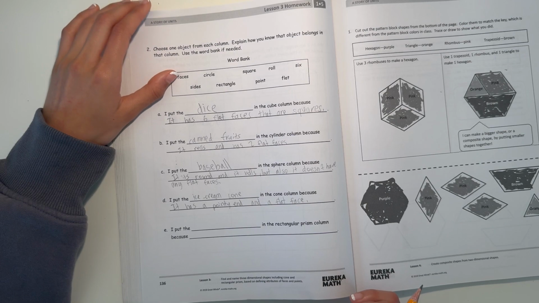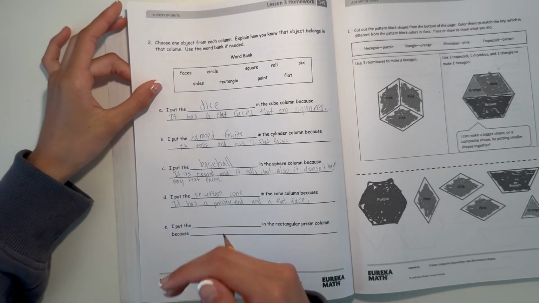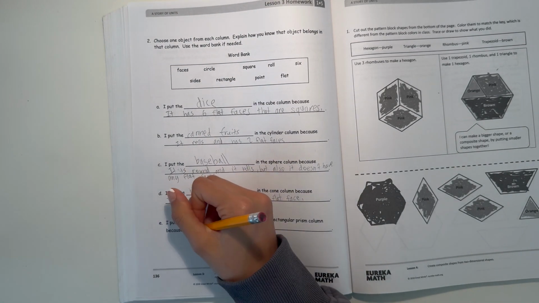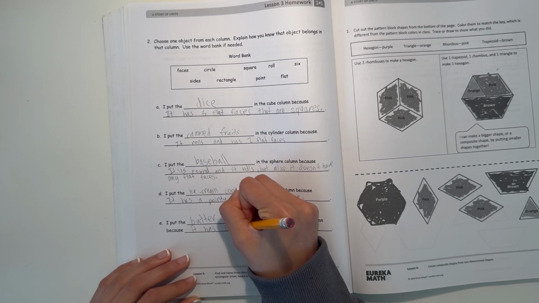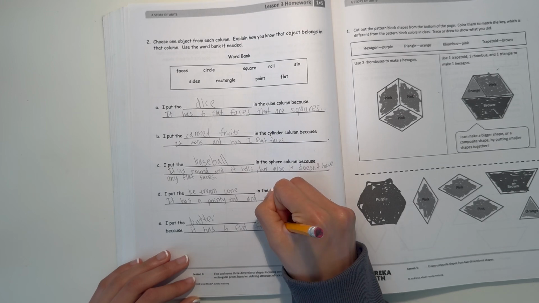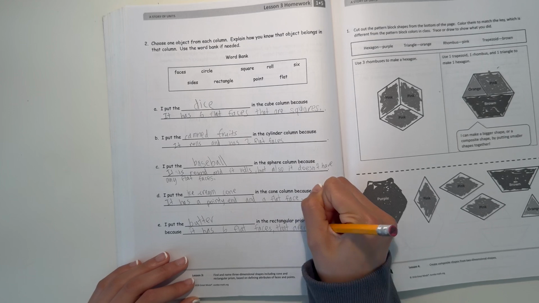And E, I put the blank in the rectangular prism column. So that's this one. We can put butter. So I put the butter in the rectangular prism column because it has 6 flat faces that aren't squares.